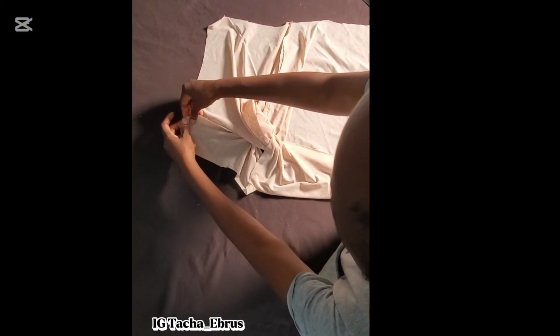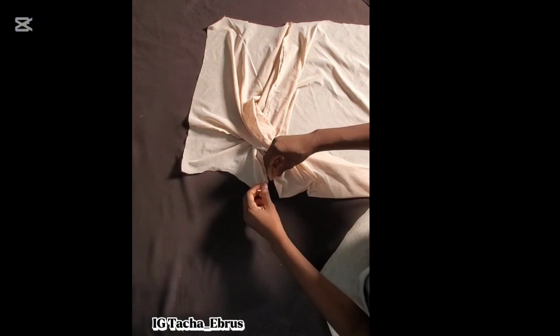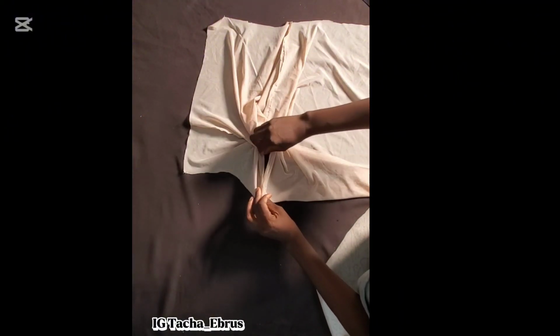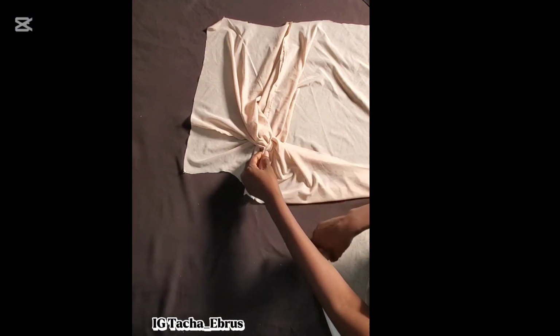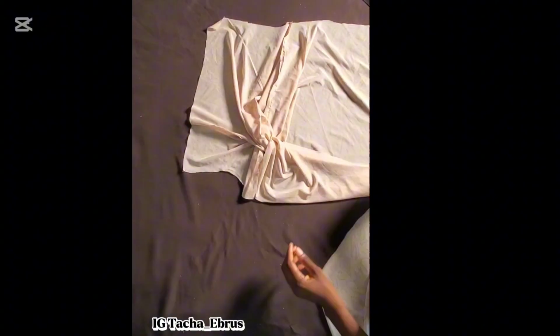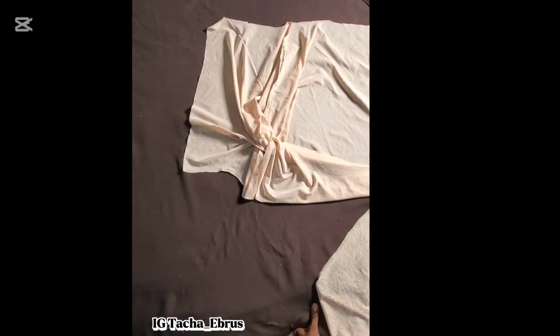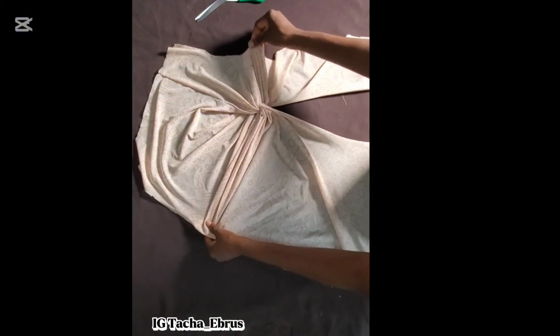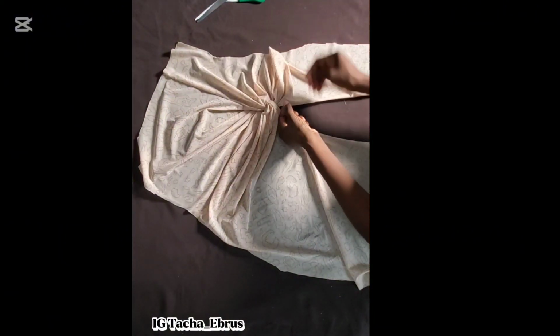Now this is what we're going to have. You notice now that the darts are aligning and the waistline is aligning. That smaller part now is the waistline. That tiny part is the waistline. So I'm just going to sew this way and sew on the sides as well. Now this is what I had when I've already gone ahead to sew it. Now I'm left with the slit.